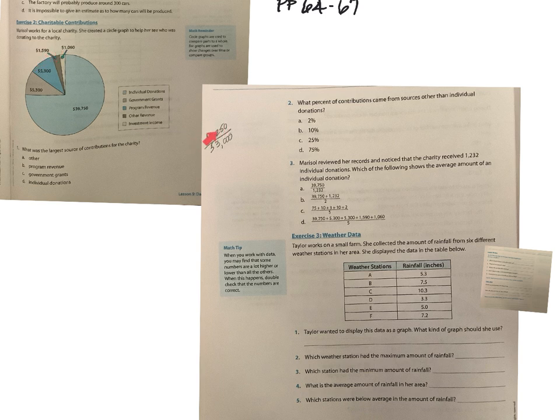So 13,250 of the 53,000 total was coming from sources other than individual. So if I take this part of this whole and I divide that, I'm going to get a number like, I think it's 0.25.